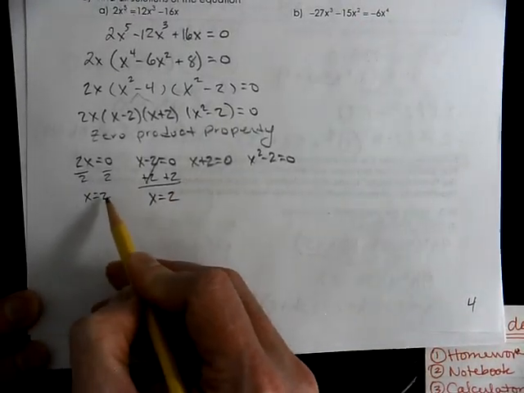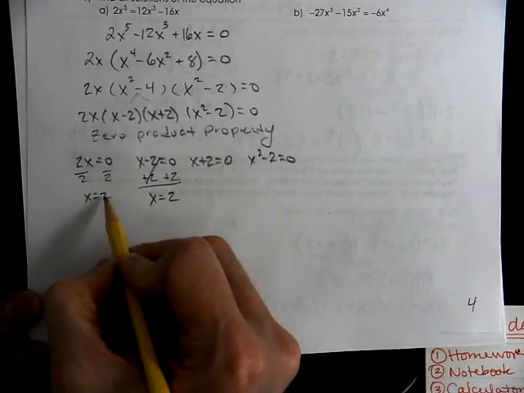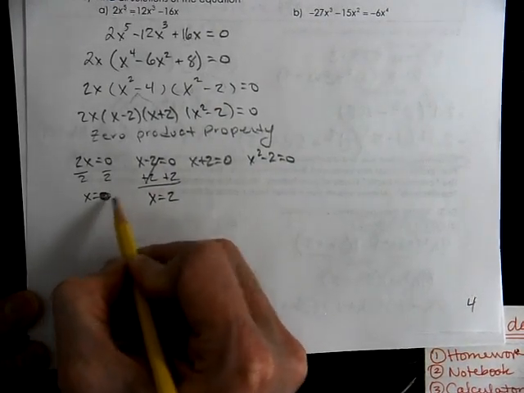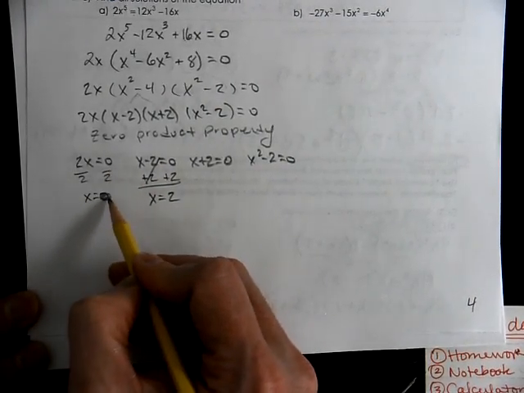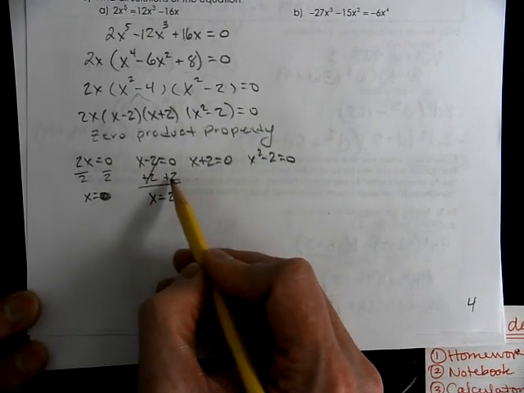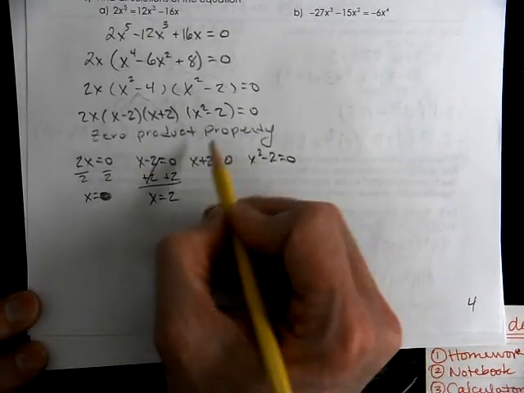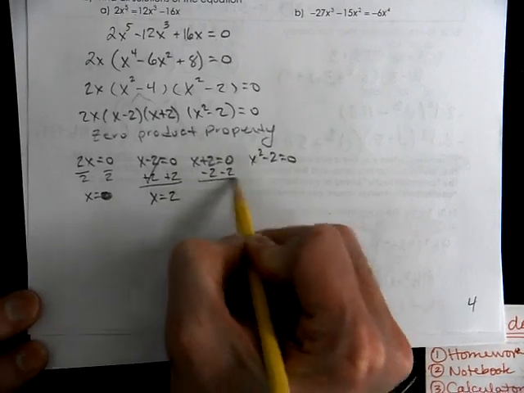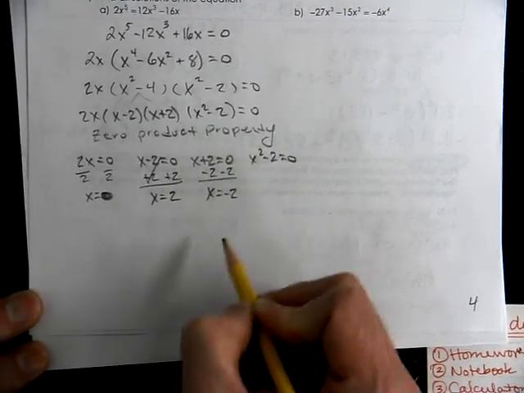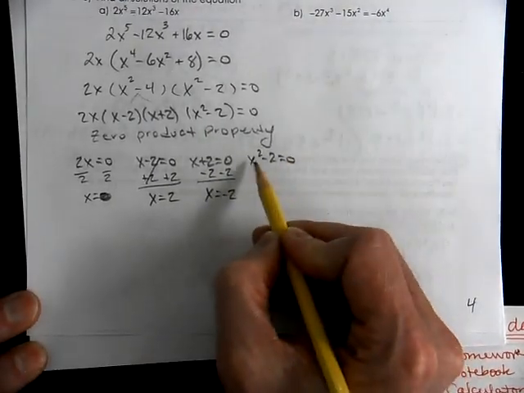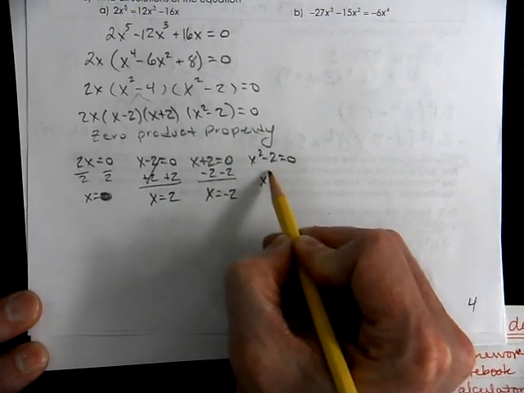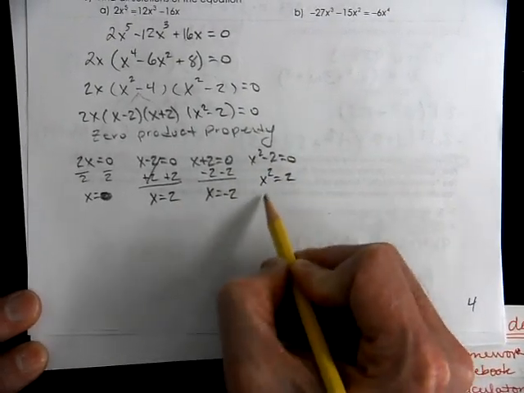I divided by 2 and I got actually 0, not 2. This should be 0, of course. 0 divided by 2 is 0. Added the 2 to both sides, and x is 2. Subtracted the 2 from both sides and got negative 2. And then this is a little weird, but we get x squared equals positive 2.